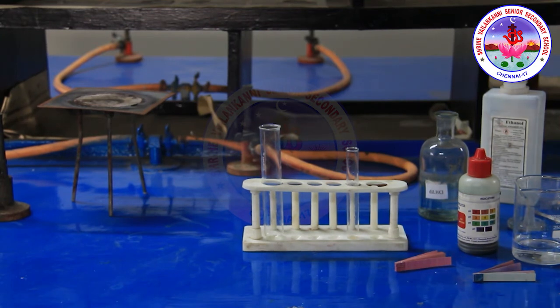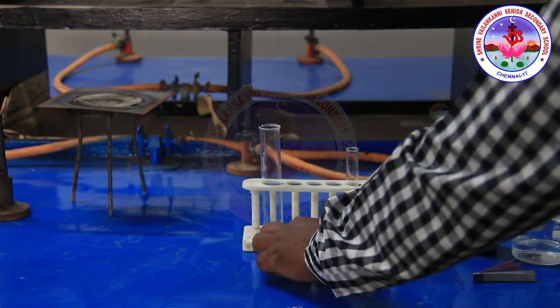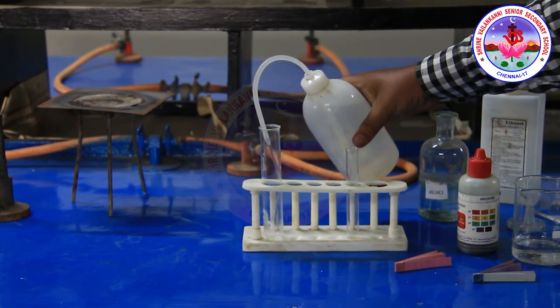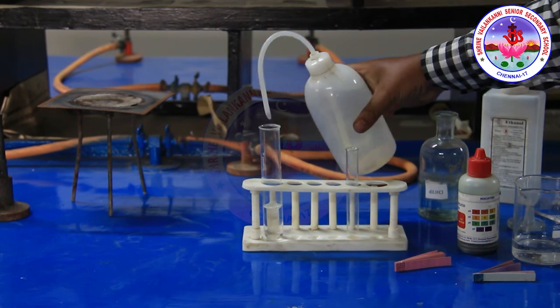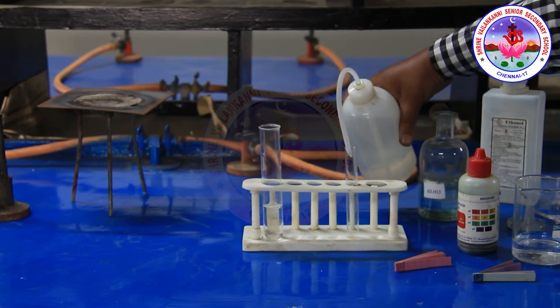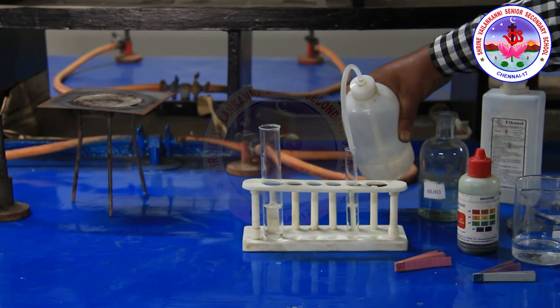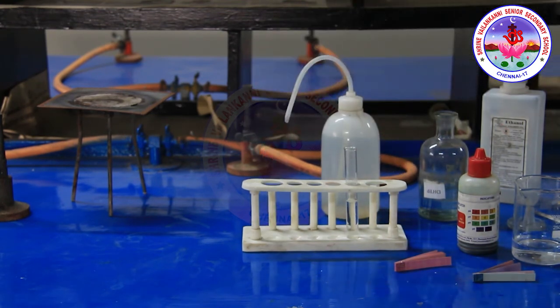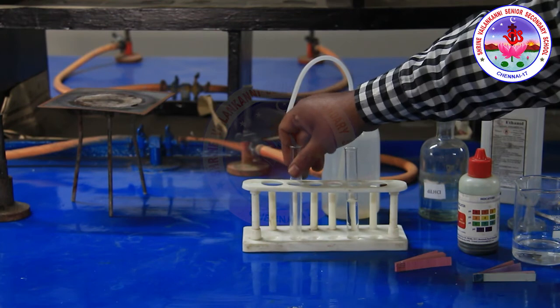See students, the next experiment. This is test tube A, and this is test tube B. I will take the test tube on this side.